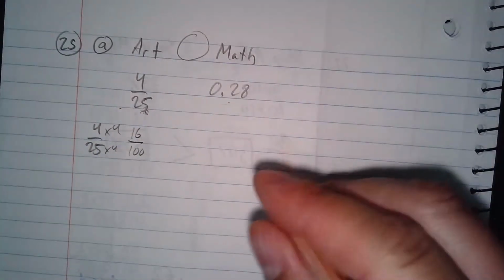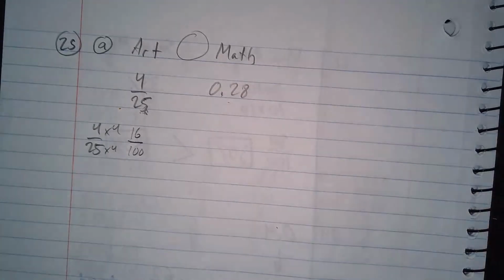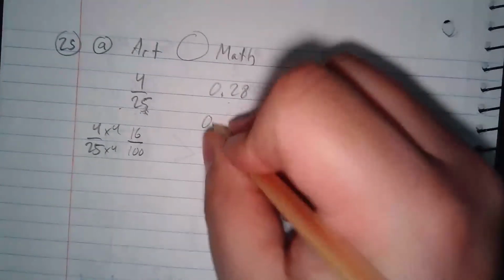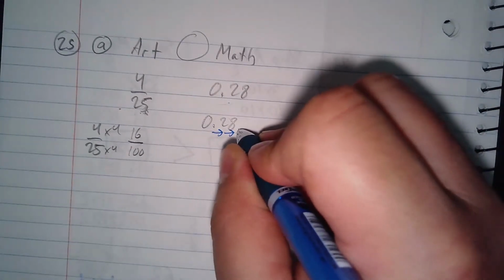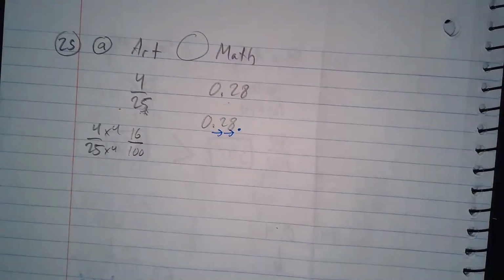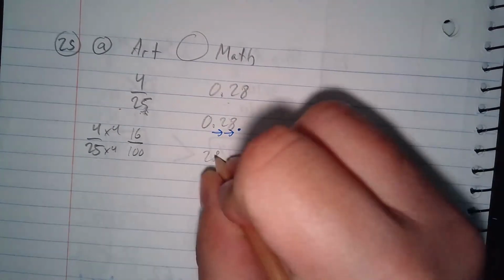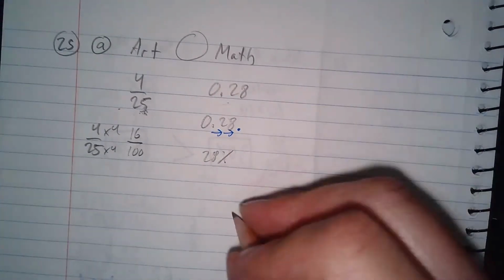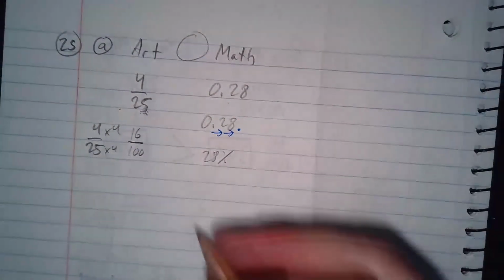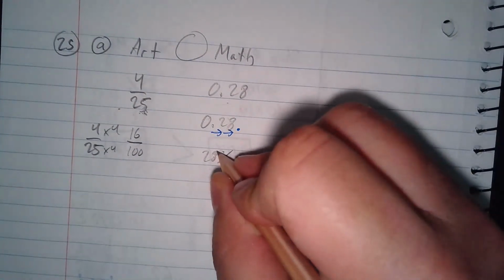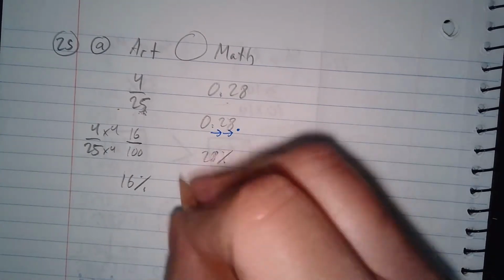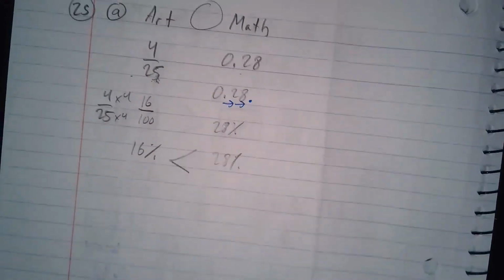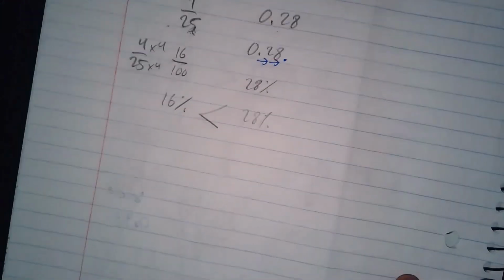Okay, 16 hundredths. And this, I'm going to move the decimal point 2 spots to the right. Then I'm going to remove that decimal point and add the percent symbol. Now 1600ths is just 16 per 100, which is 16%. So you can see that more people like math, and that's your answer for that one. And why? Well, there's your proof right here. Okay?